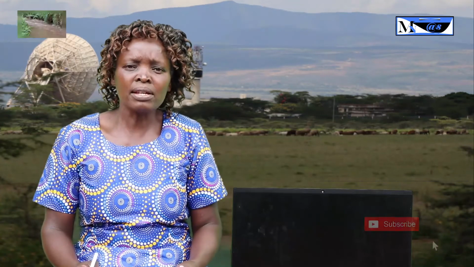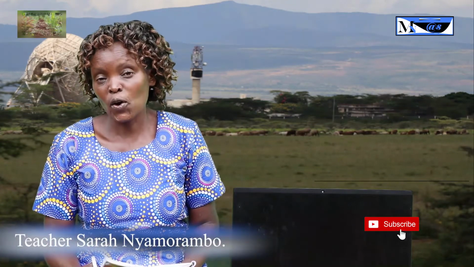So we may try to give the reasons. Why do we think the Earth's interior is hot? Why do we have those very high temperatures in the Earth's interior? So we look at the reasons.